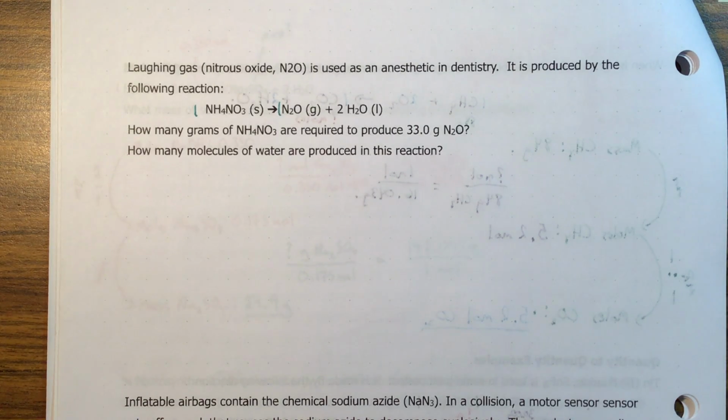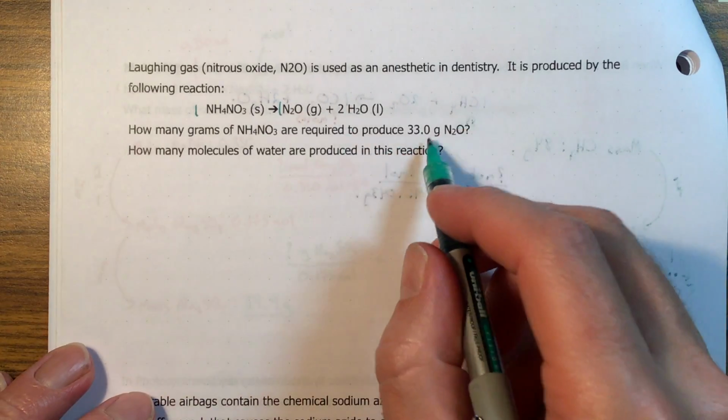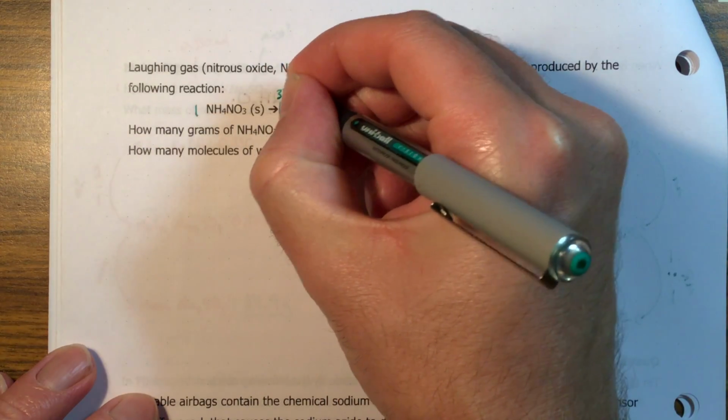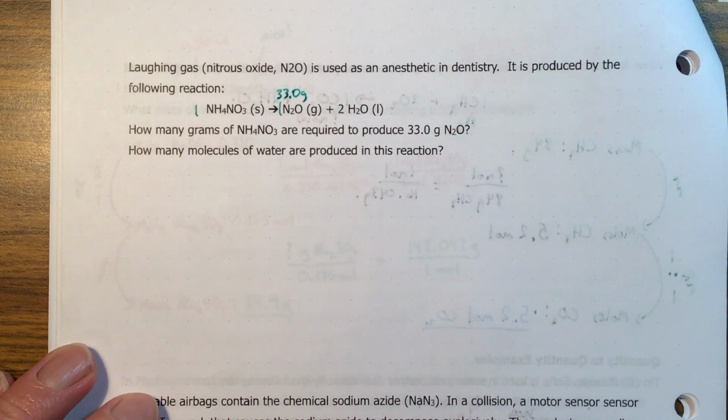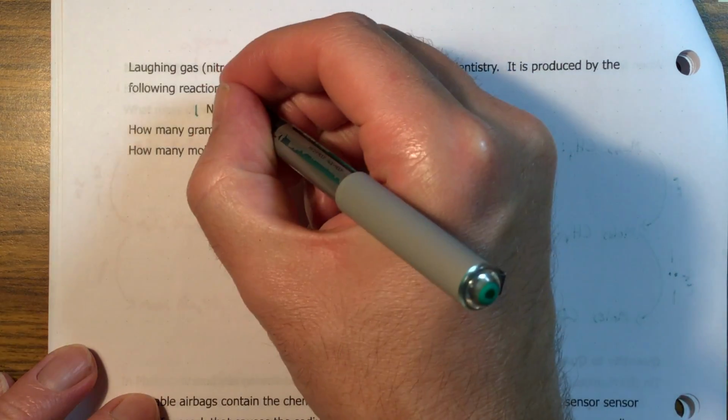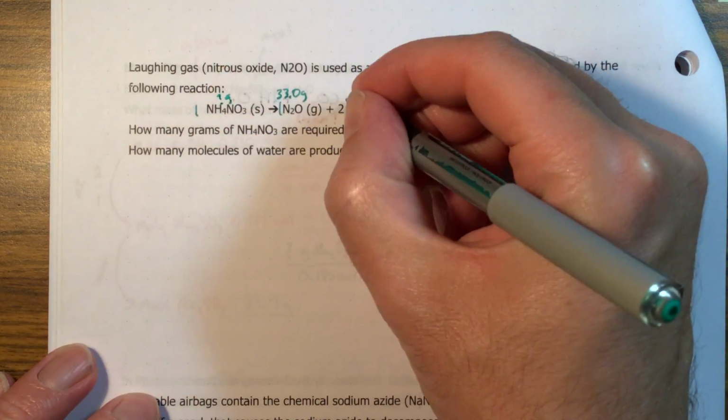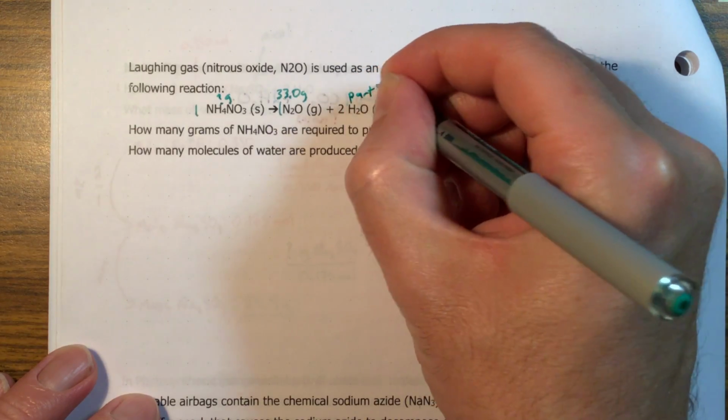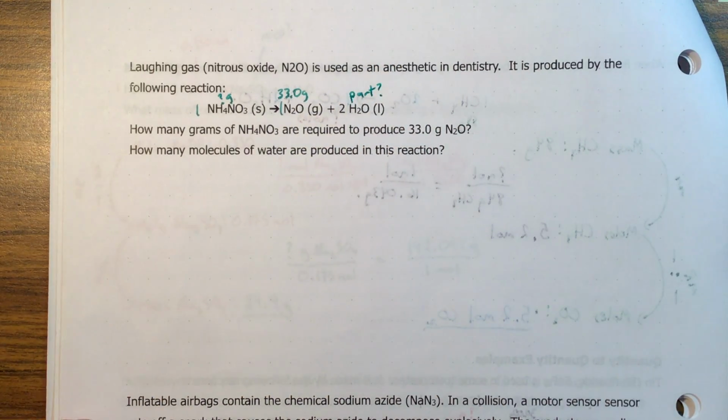Okay, so we've got 2 things. I don't have space to do both of them here. So we'll see what goes on. So what do I know? I know I've got 33.0 grams of this, 3 sig figs. I'm trying to figure out the grams of this and the particles of this. So let's start off with the grams first.